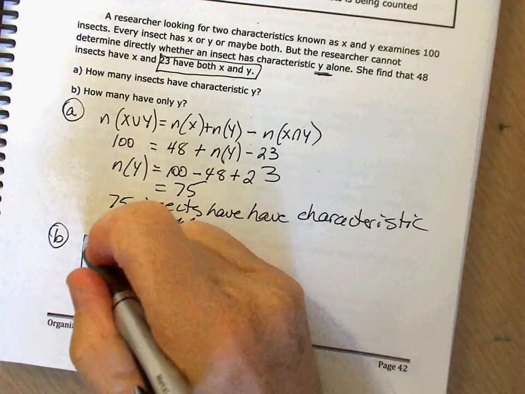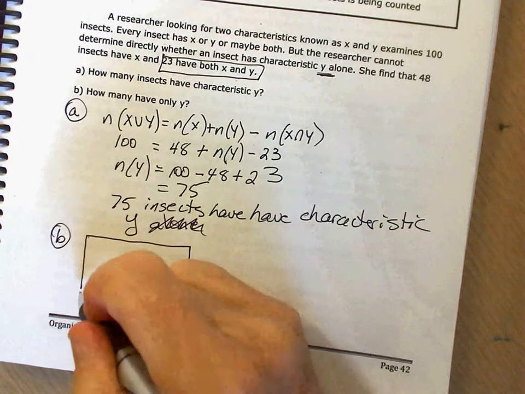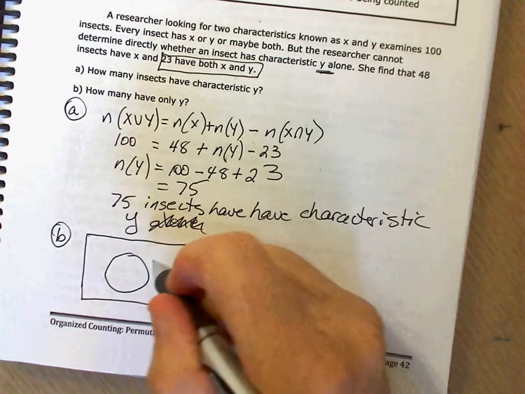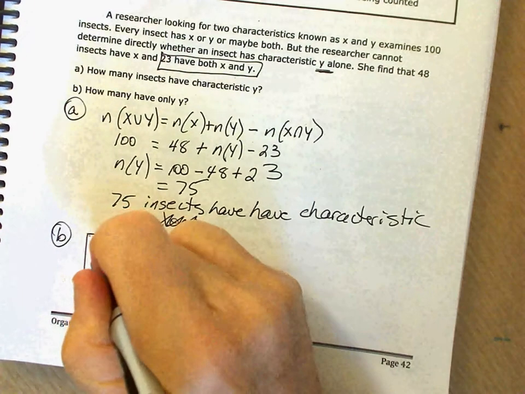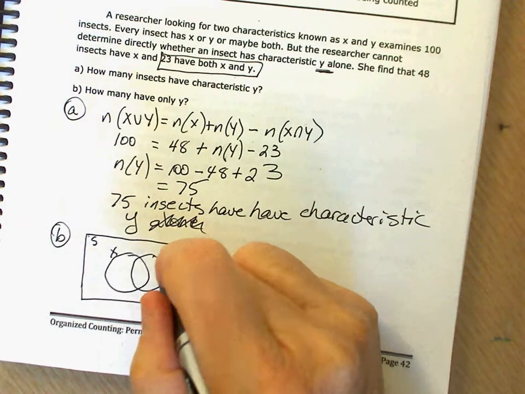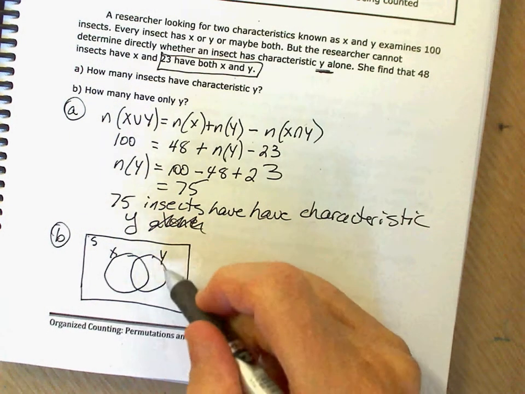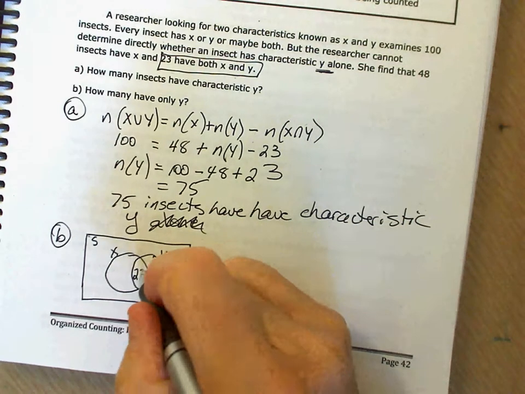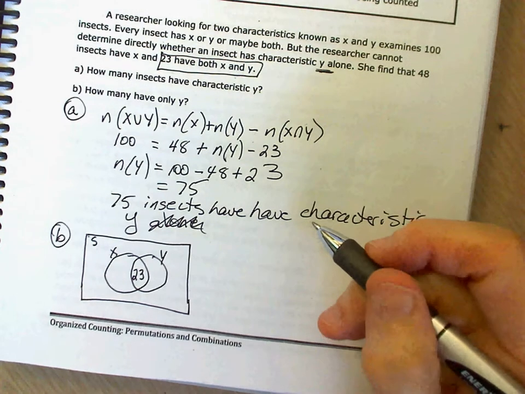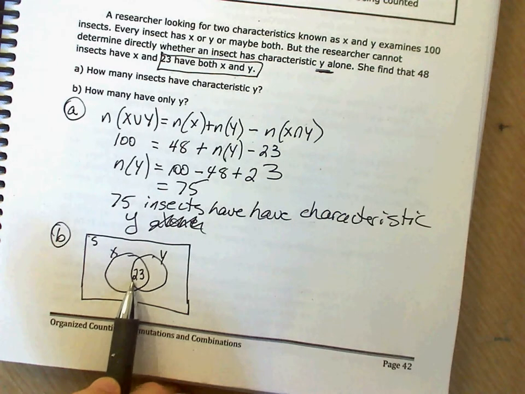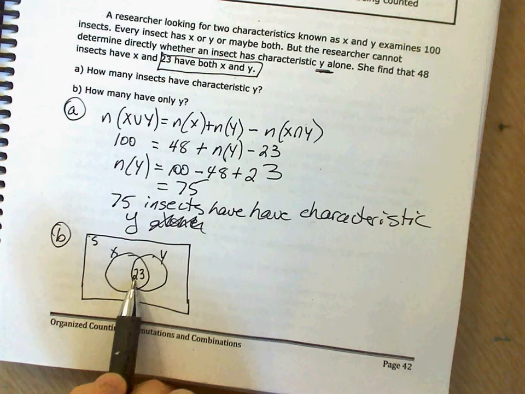So anyway, let's do a Venn diagram and see what we can do. There we go, S. We'll do X and Y and see if we can isolate having Y alone. So 23 have them both, and we know 48 have X, so 48 minus 23, right?